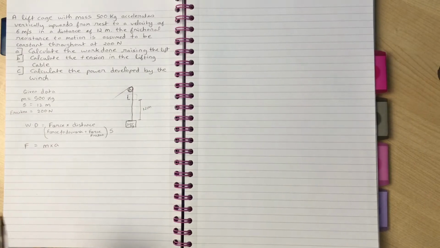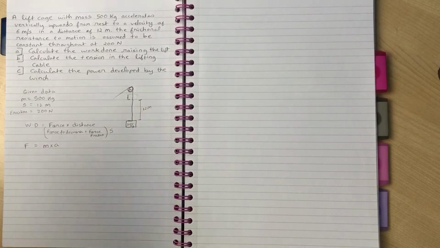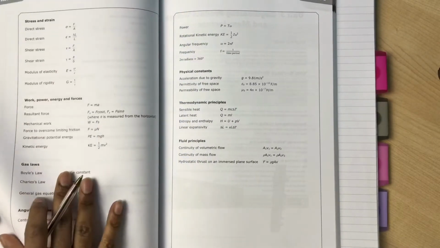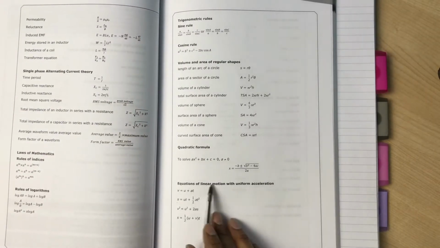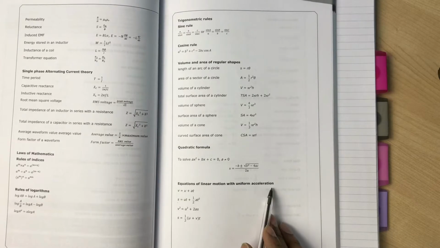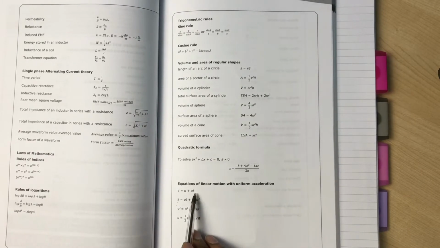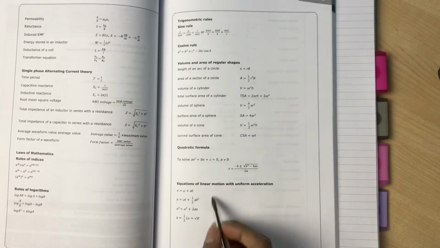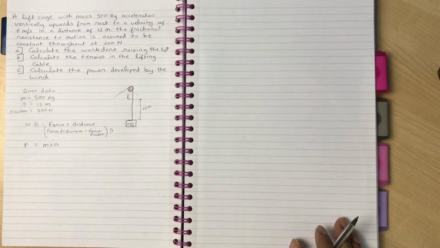So for here we again use the formula book and we take a look at the Suvat equations, which are here. Equations of linear motion with uniform acceleration. v equals to u plus at, s equals to ut plus half at squared, v squared equals to u squared plus 2as, and s equals to half u plus v times t. We are going to use these equations to solve this problem.